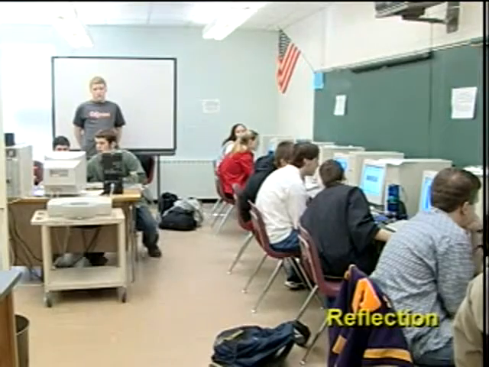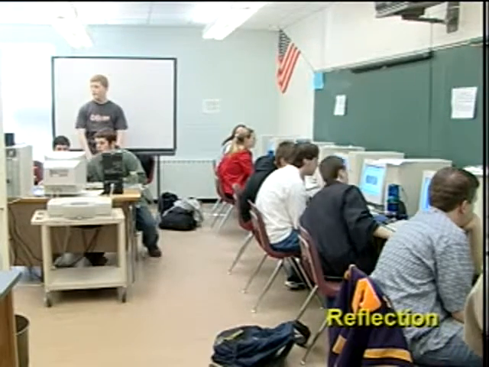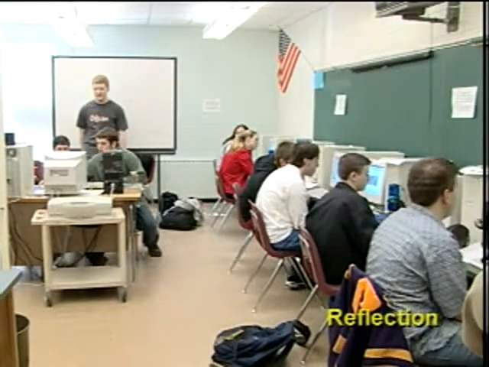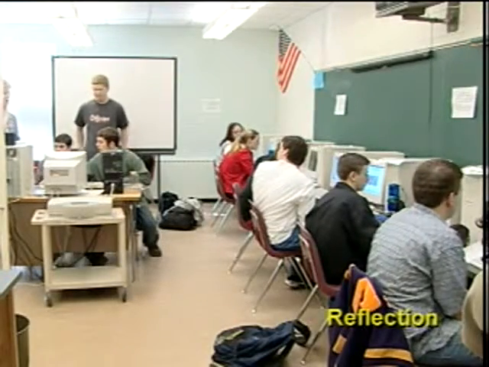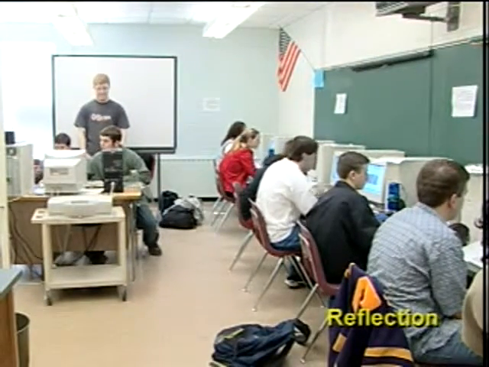The teacher reviews the rubric she will use to assess the students' projects. The students use the rubric as a guide to help them monitor their own learning. This encourages the students to engage in reflection.